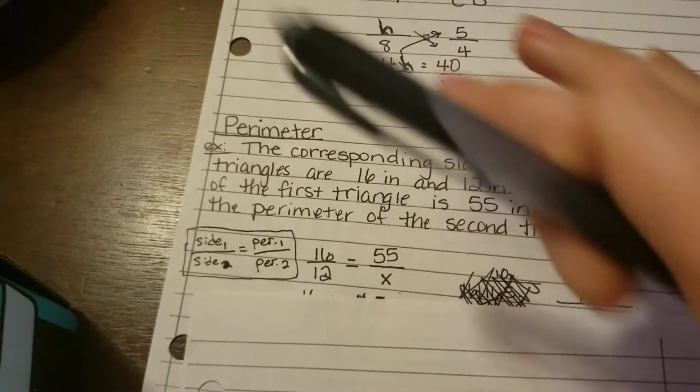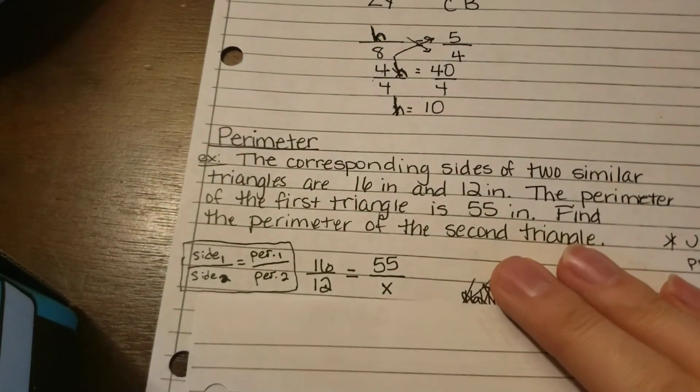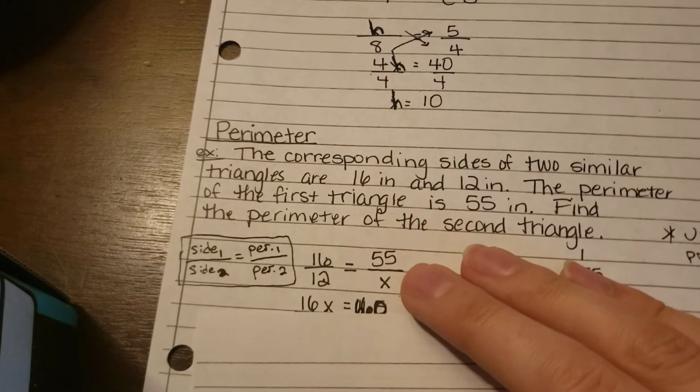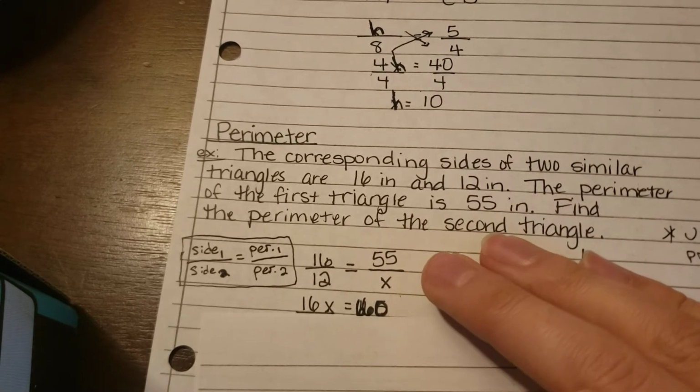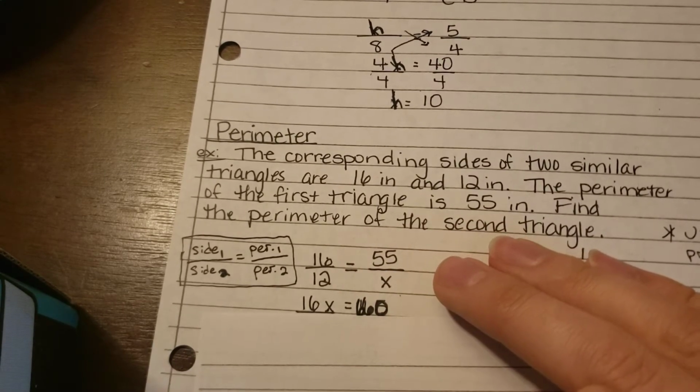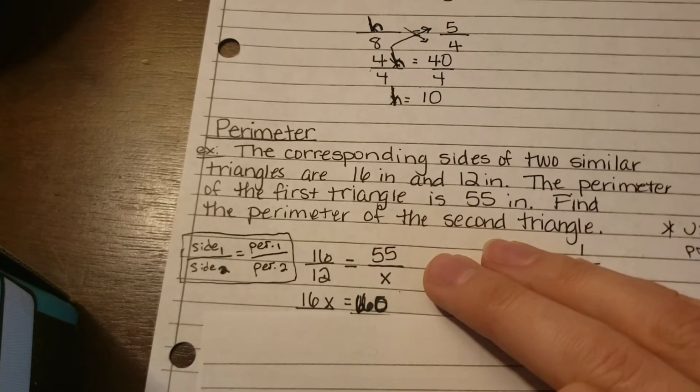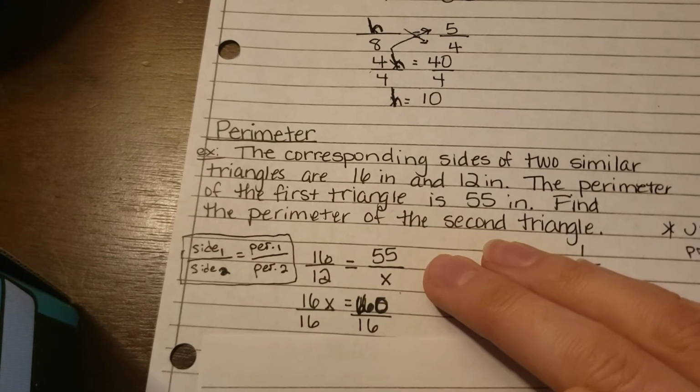Okay. And now we cross multiply. Okay. So that's going to give me 16x equals 12 times 55 is 660. Now I'm going to divide by 16.